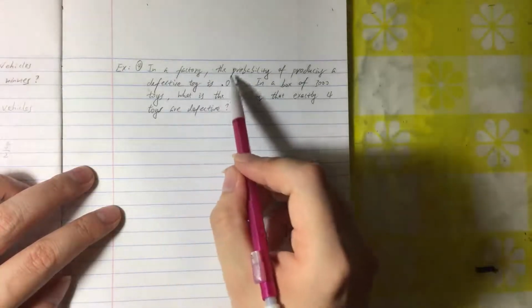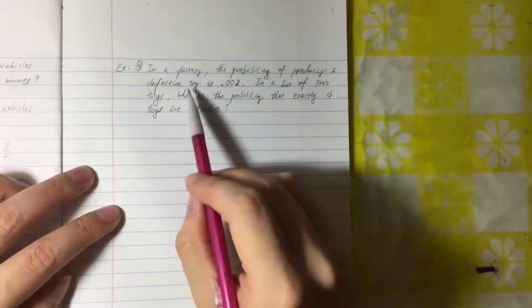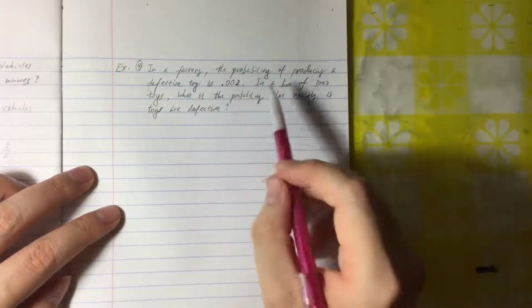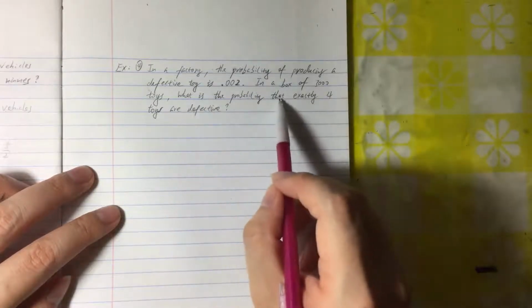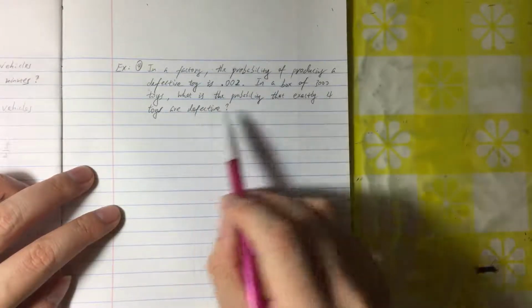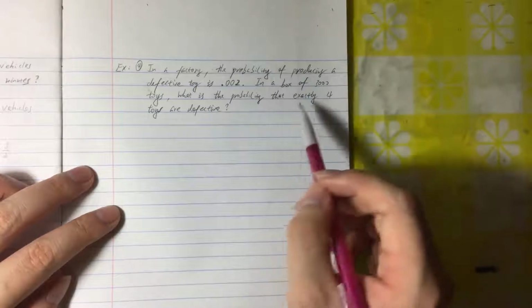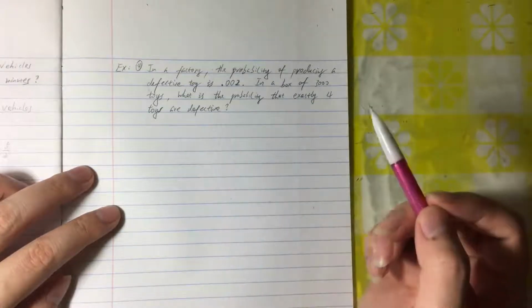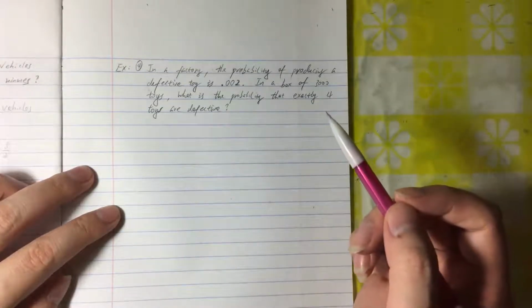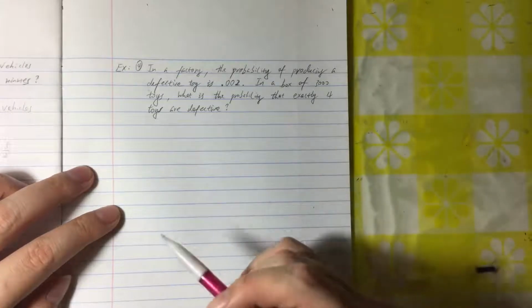Next example. In a factory, the probability of producing a defective toy is 0.002. In a box of 3,000 toys, what's the probability that exactly 4 toys are defective? First of all, we need to decide what kind of probability distribution it is.